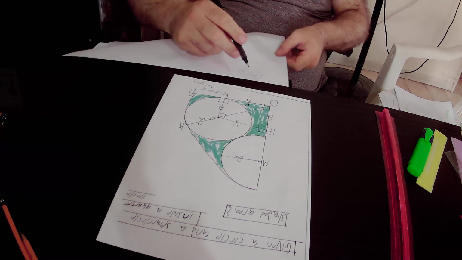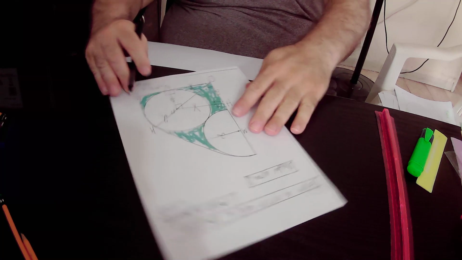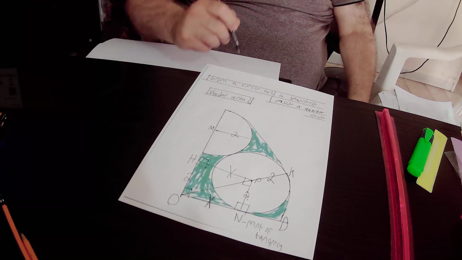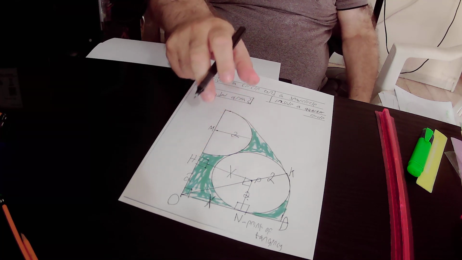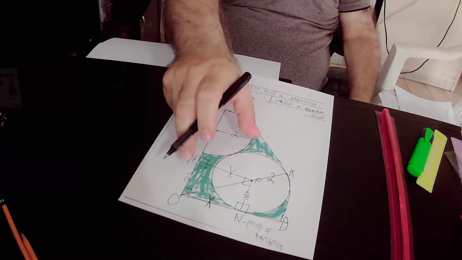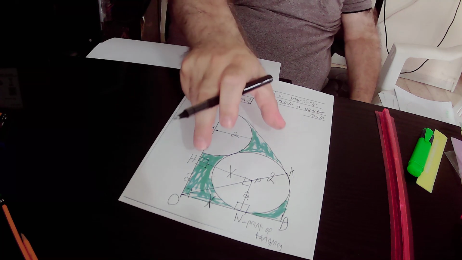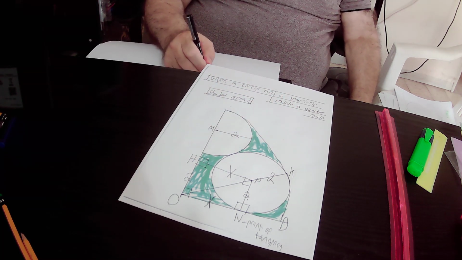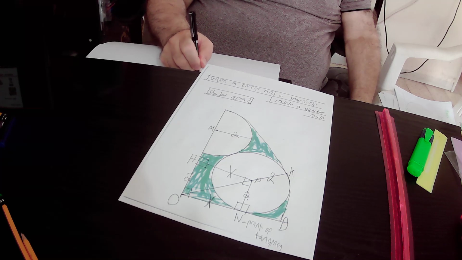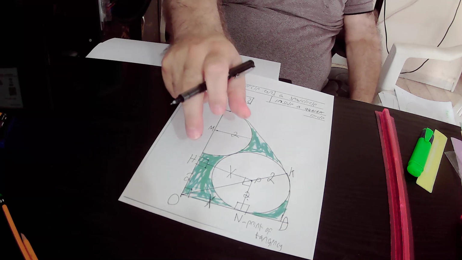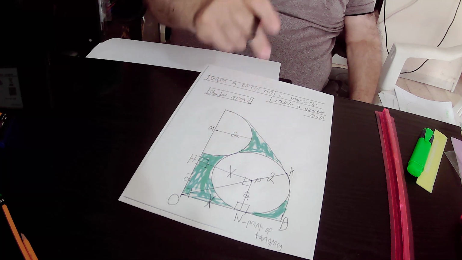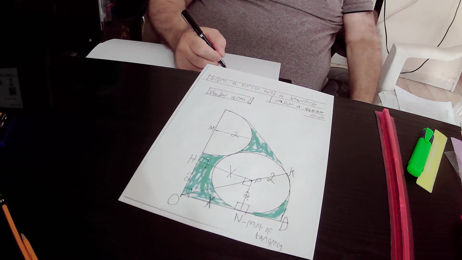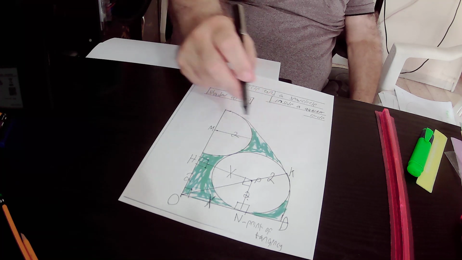And what is the length of OP? Line segment OP, it is very easy to see from the drawing that line segment OP equals OK minus PK. OK minus PK equals the length of line segment OP. So OP equals OK.